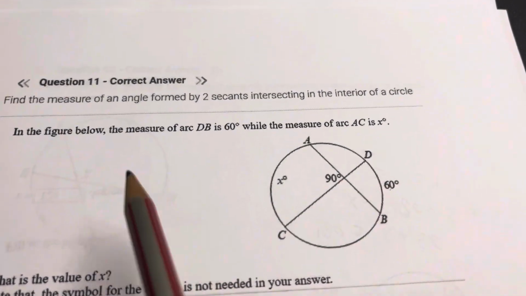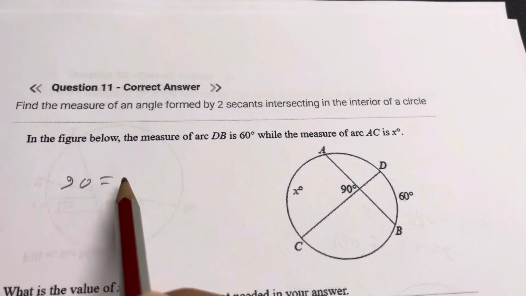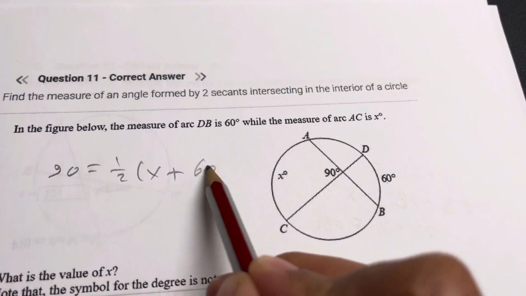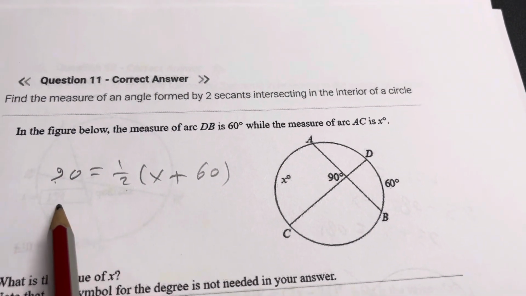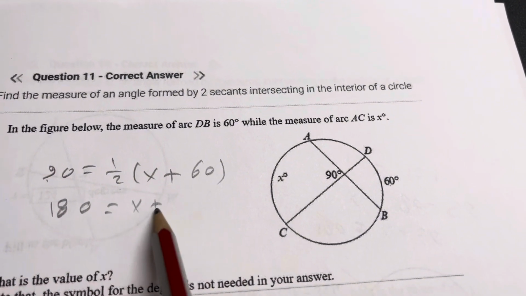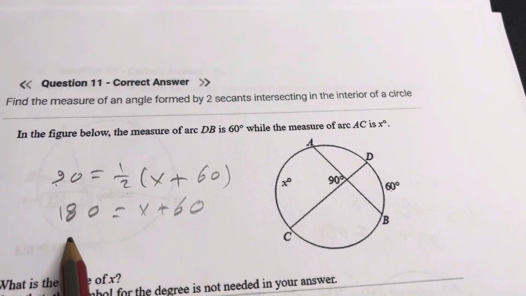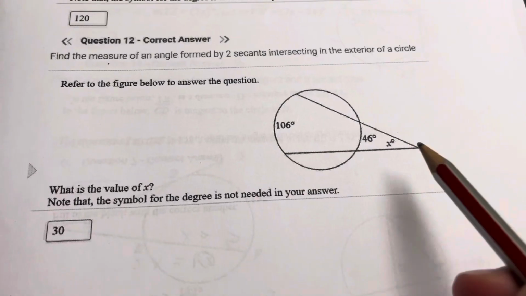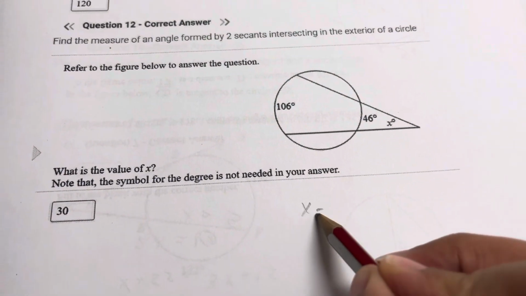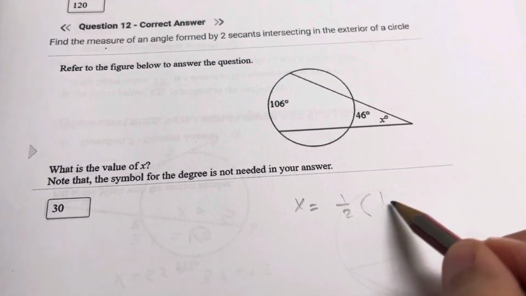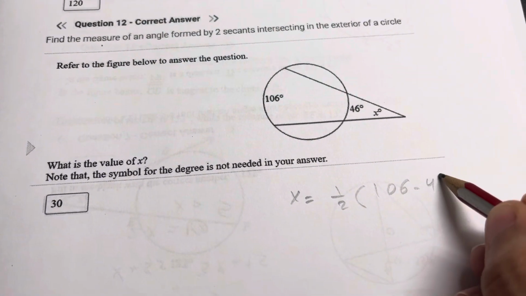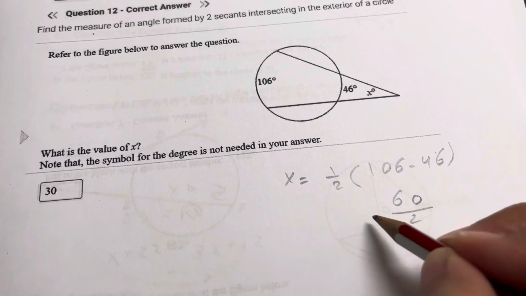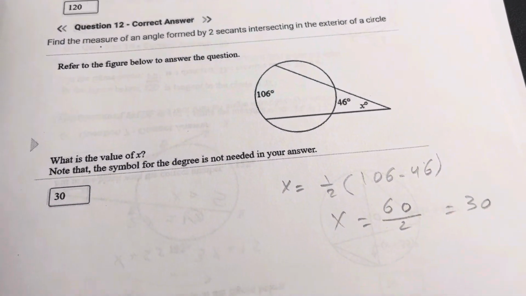What's the value of x? Direct application, the angle 90 equals half of x plus 60. So 90 times 2 is 180, equal to x plus 60. Take the 60 to the other side, 180 minus 60 is 120, equal to x. Here the angle x is an external angle, so x is equal to half the big arc 106 minus the small arc, which is 46. 106 minus 46 is 60, so 60 over 2. x is equal to 30.